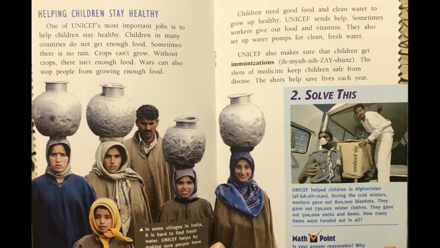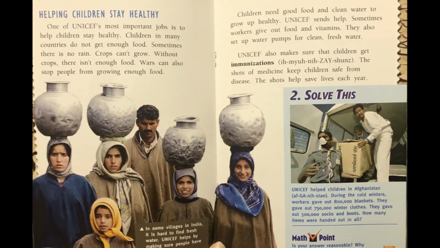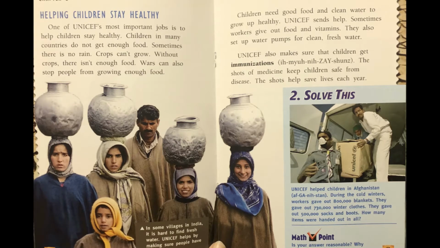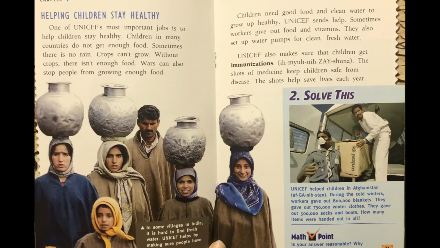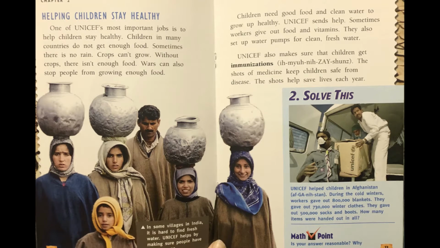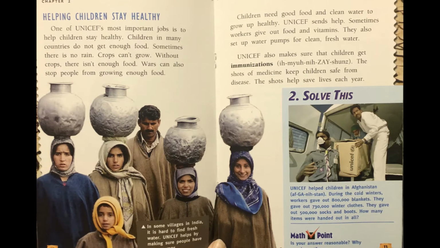Helping children stay healthy. One of UNICEF's most important jobs is to help children stay healthy. Children in many countries do not get enough food. Sometimes there is no rain. Crops can't grow. Without crops, there isn't enough food. Wars can also stop people from growing enough food. Children need good food and clean water to grow up healthy.